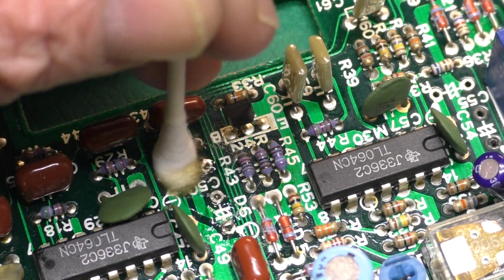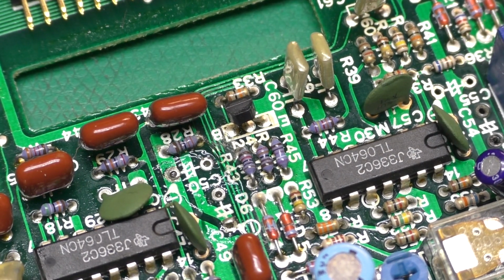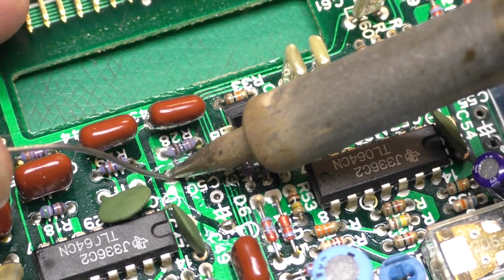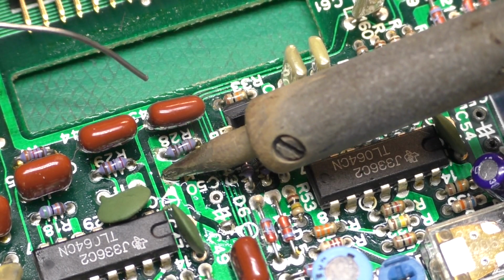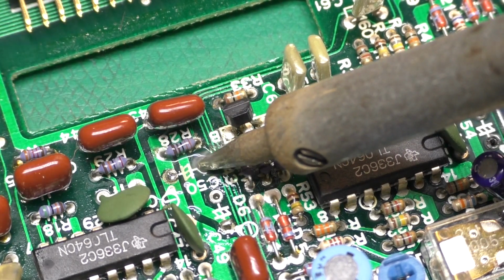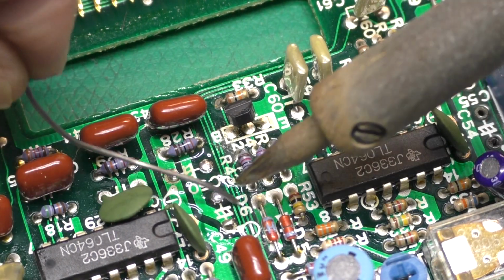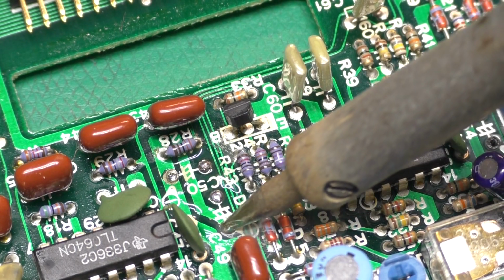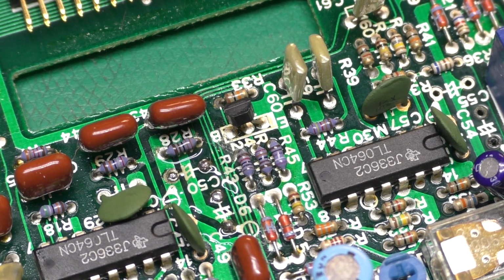The point of adding more flux and solder is that the flux will mix with any junk that is still left over, and it will also tin the pads and protect them. And we know that if the solder is sticking to the pads, then we've got them nice and clean. Yeah, so three of these, the solder is sticking fine. This one's really not working too well.